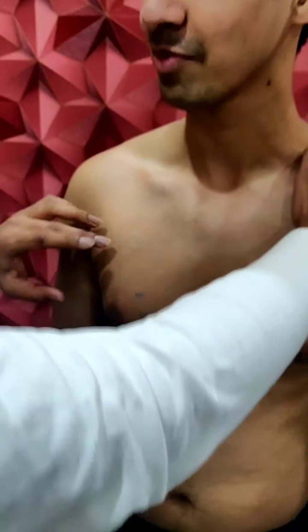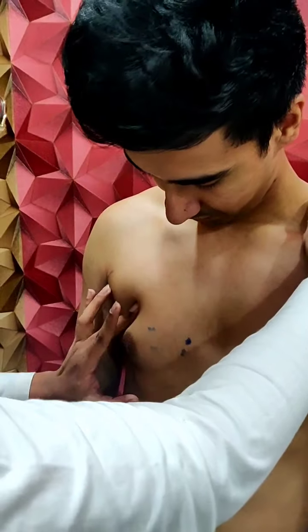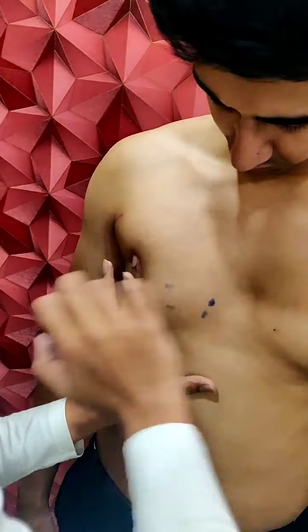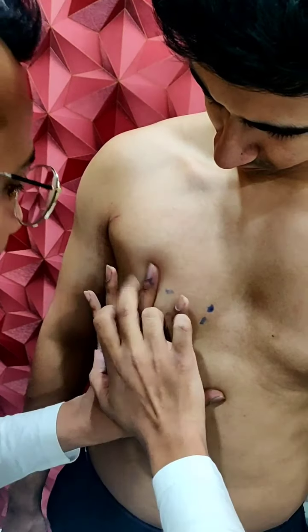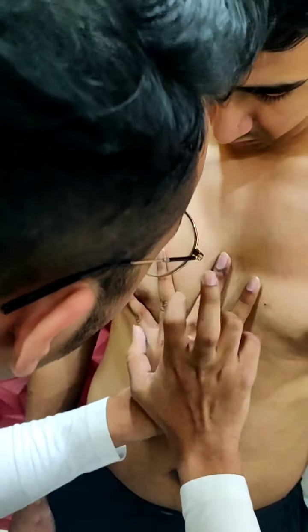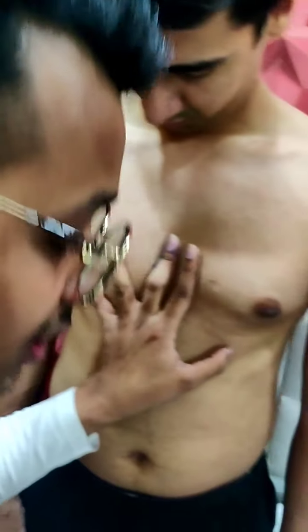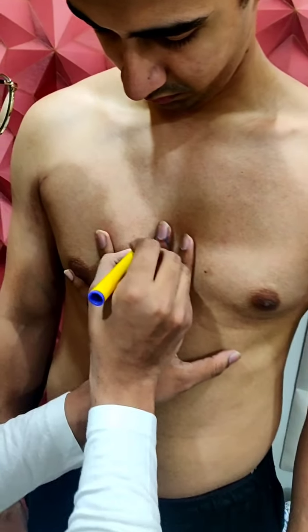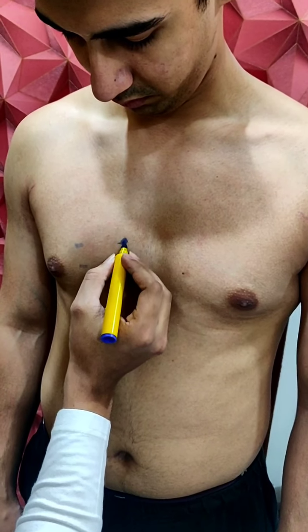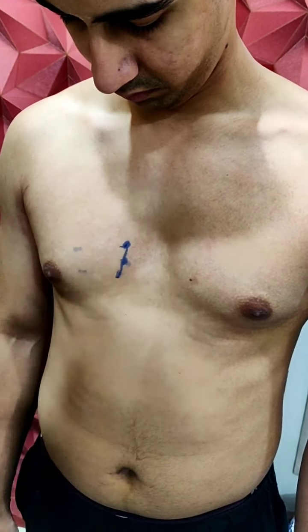Now we will go to the third intercostal space. Here is the dull sound. So this is the left margin for the relative dullness of the heart.